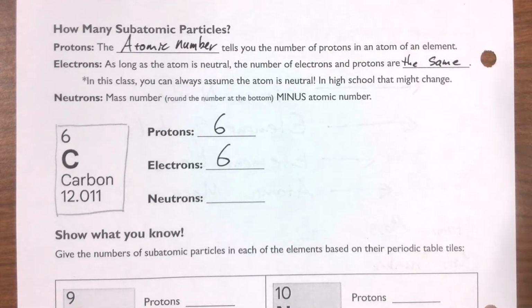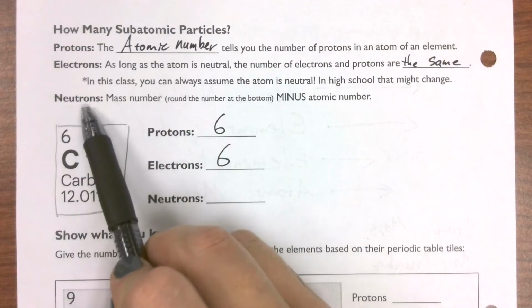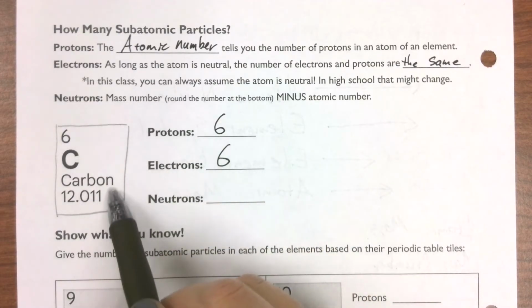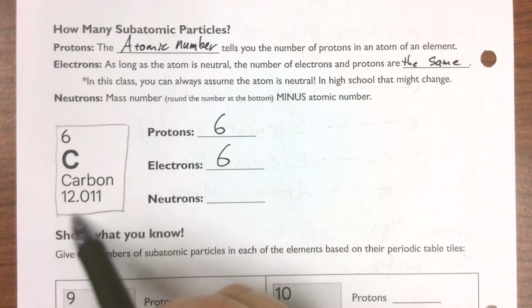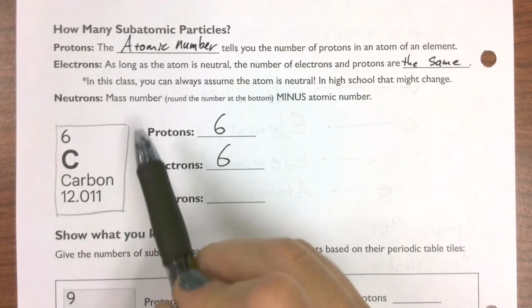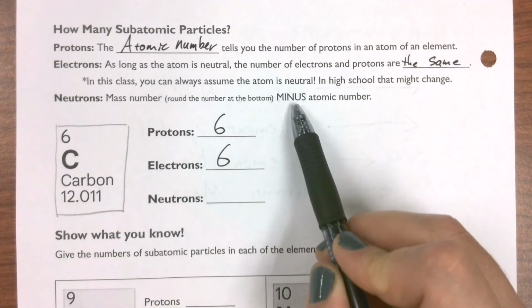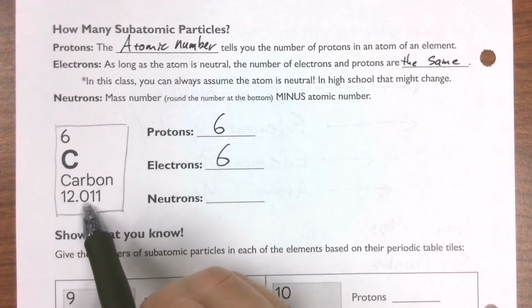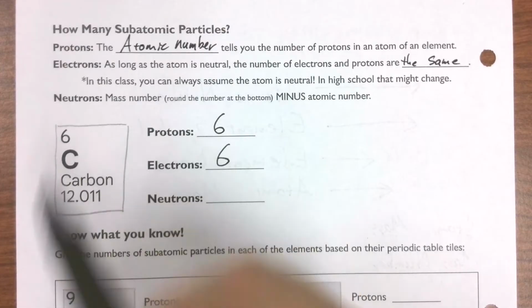All right, the last one, neutrons, is the most tricky, but all it involves is rounding and subtracting, and I know that you guys know how to do those things. So, to find your number of neutrons, you're going to take the mass number, and remember the mass number is just looking at this number down here and rounding it to the nearest whole number. Okay, so you're going to take that mass number minus the atomic number. So take this number and round it, and then subtract that number from it.